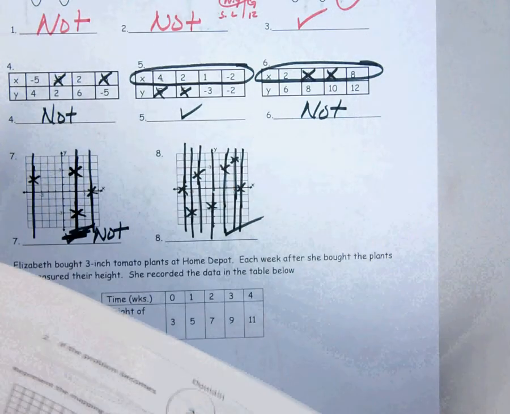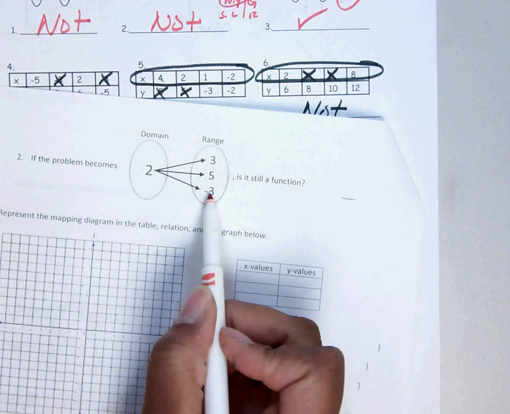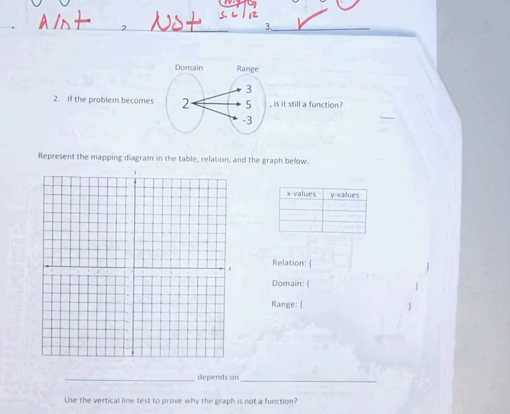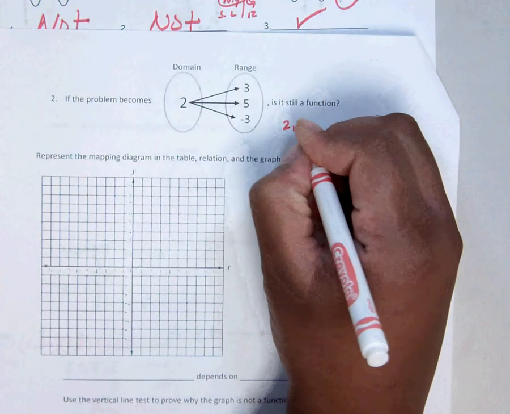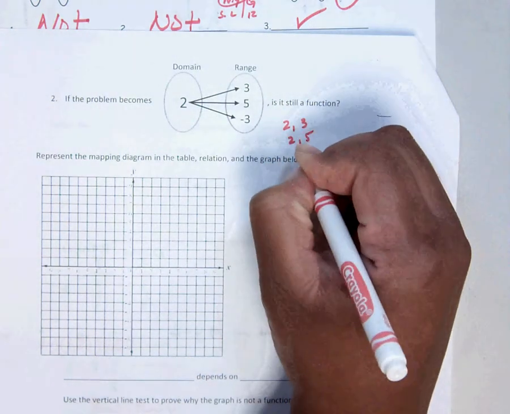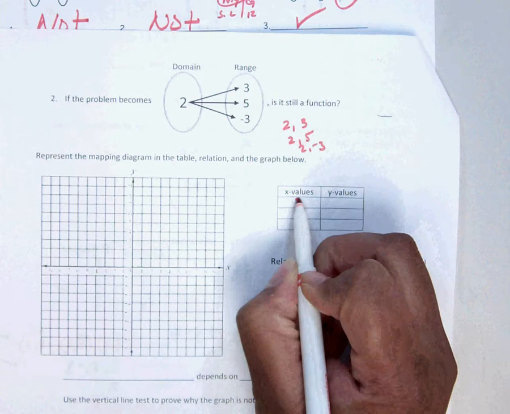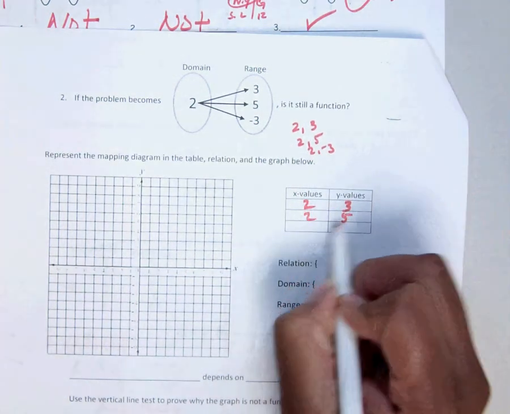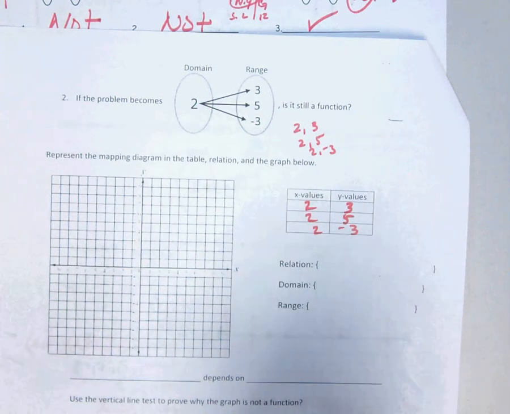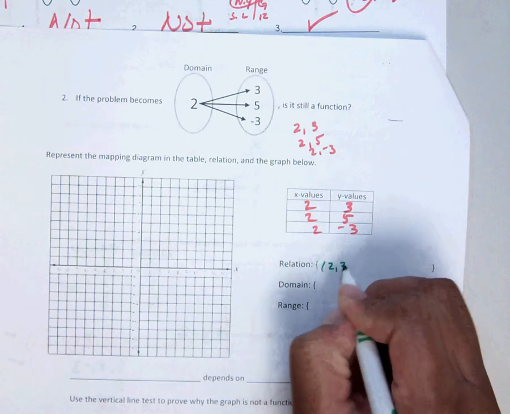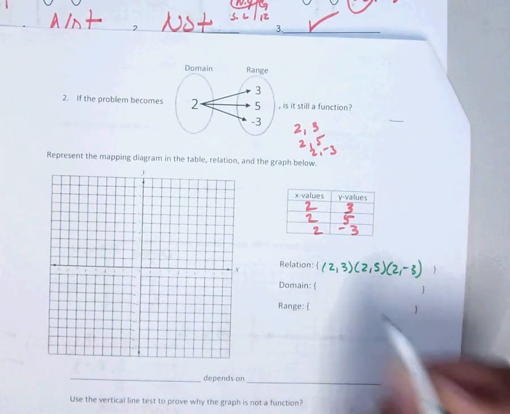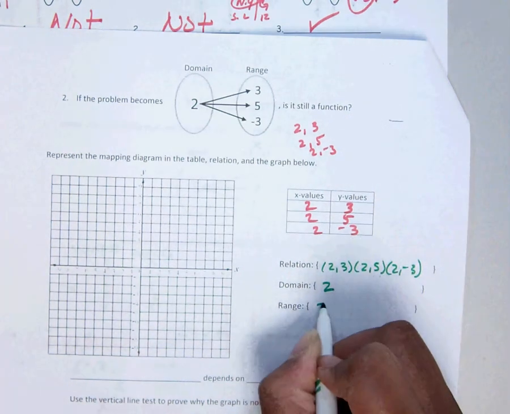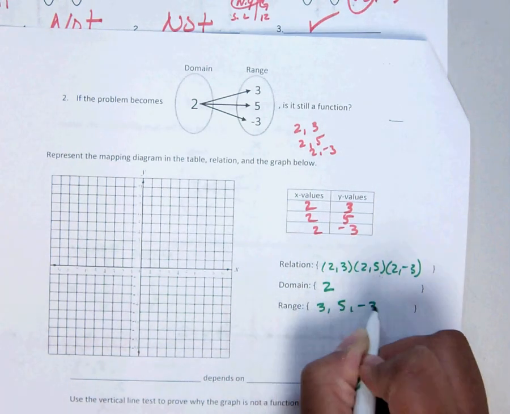So now we look at question 2. If the problem becomes this, is it still a function? Okay. Well, this says (2, 3), (2, 5), (2, negative 3). So I'm going to put that in the table. And then I'm going to write my relation. And then I'm going to write my domain and then my range values.